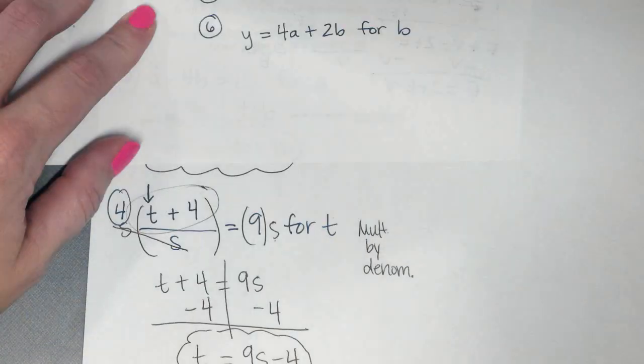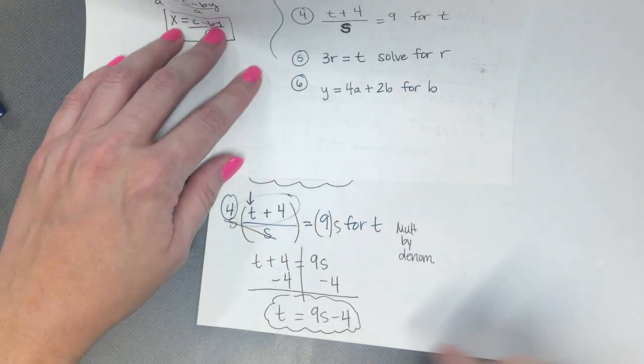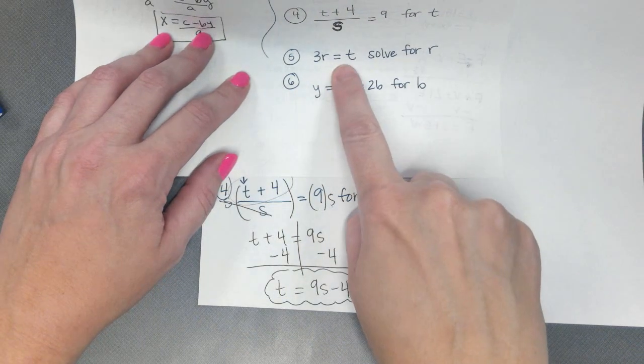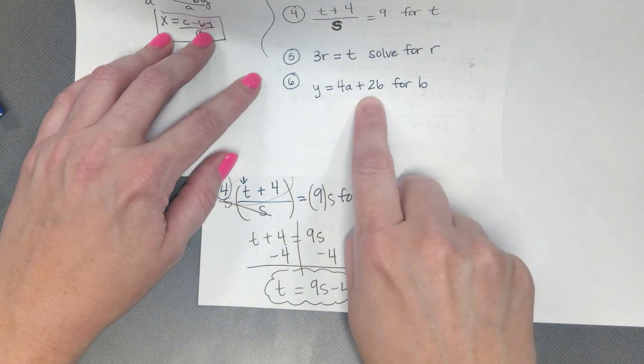I want you to do 5 and 6. So 3r equals t, and then y equals 4a plus 2b.